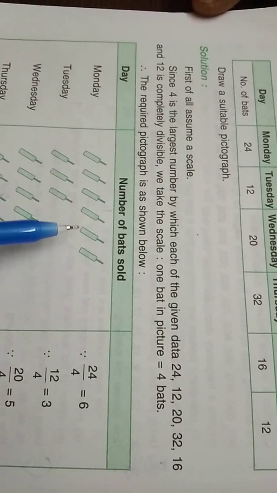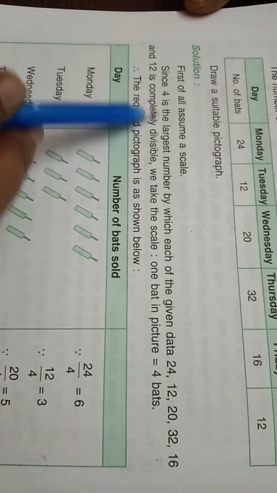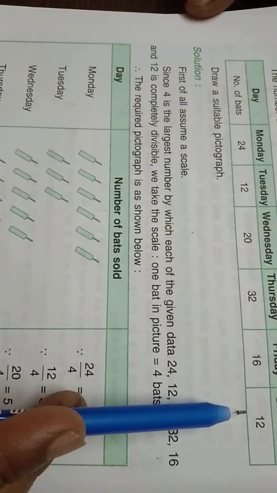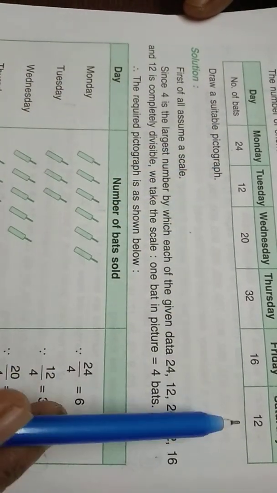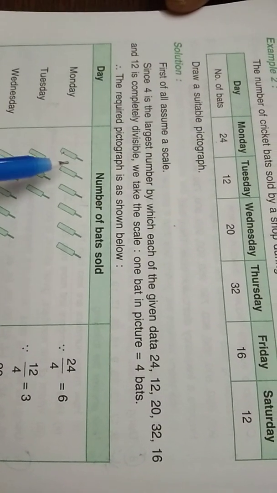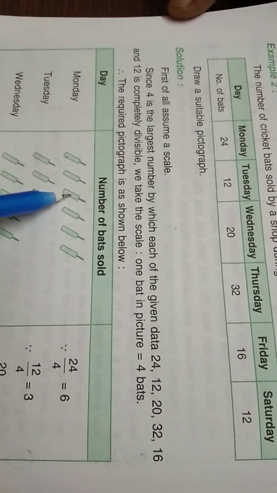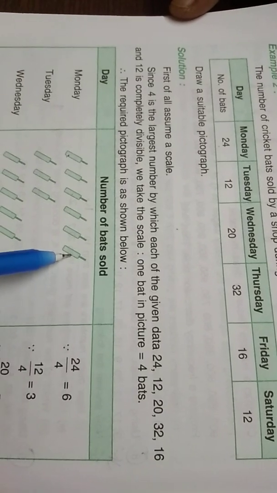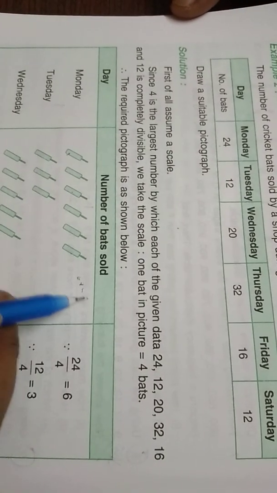So for that, we have to prepare a scale. Here, 4 is the largest number by which these numbers can be divided, isn't it? These are multiples of 4. So we can represent each bat as 4 bats. That means 1, 2, 3, 4, 5, 6 bats are drawn here. That is 6 into 4, that is 24.